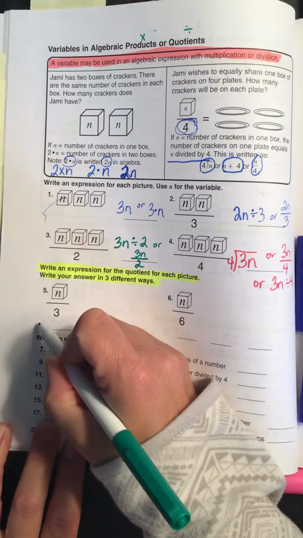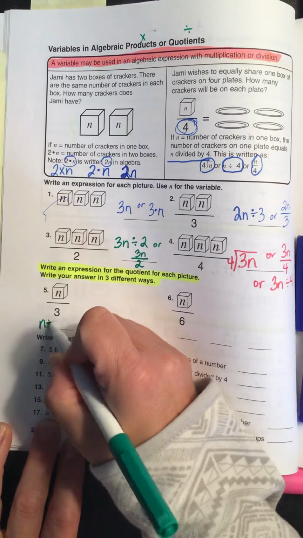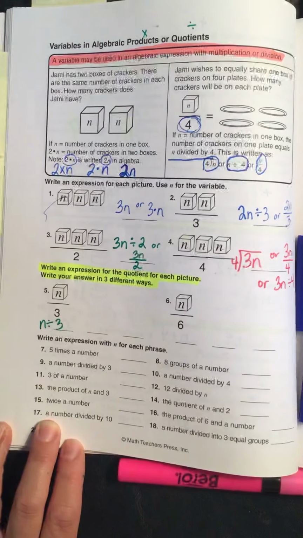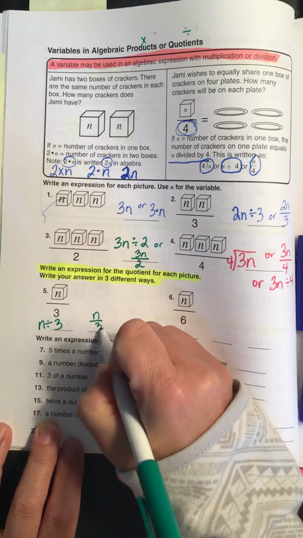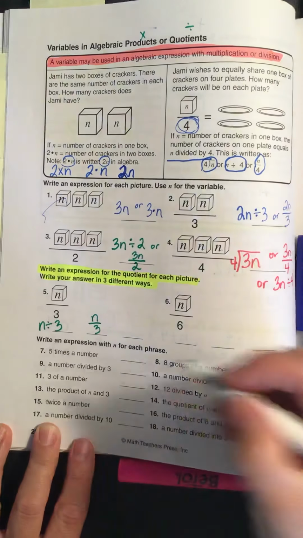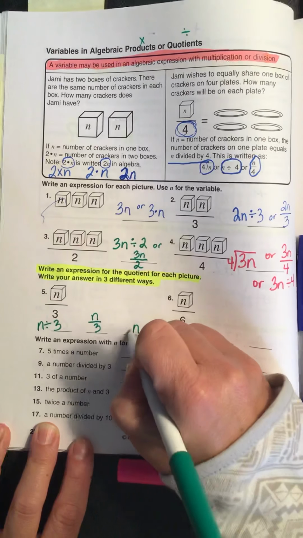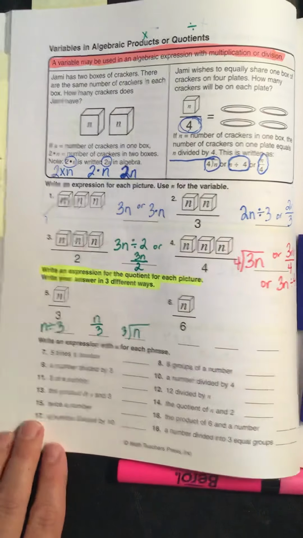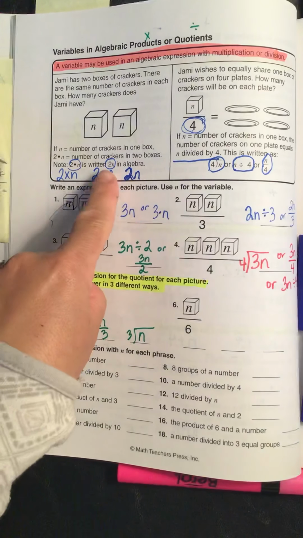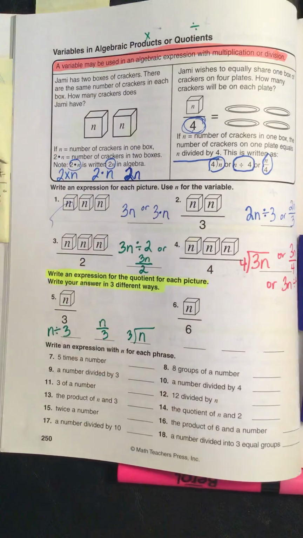So all I have to do is say n divided by 3. Those are the 3 different ways we can show division. Remember, multiplication is touching or the dot in the middle. Try not to use the X because it gets too confusing with the other letters.